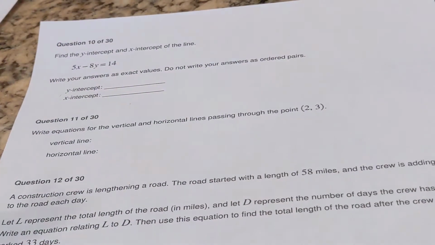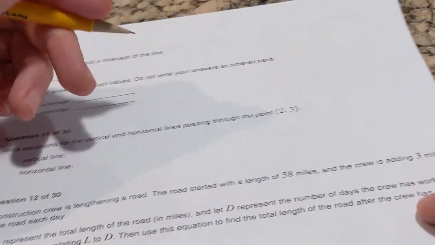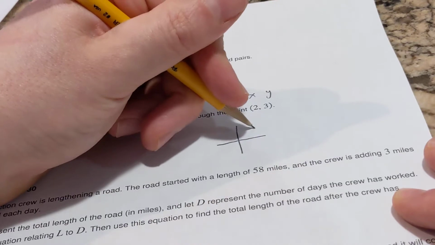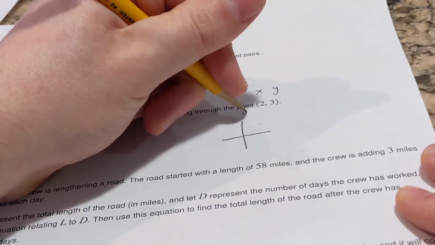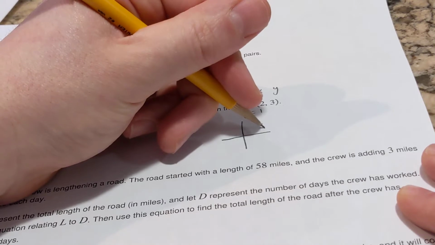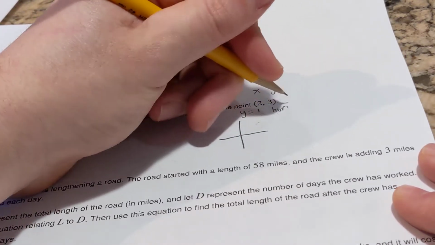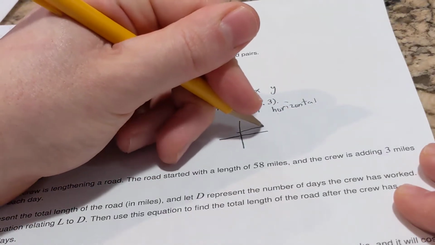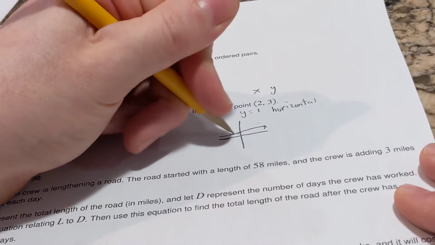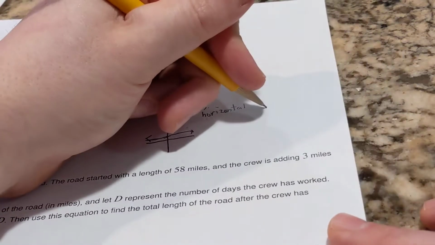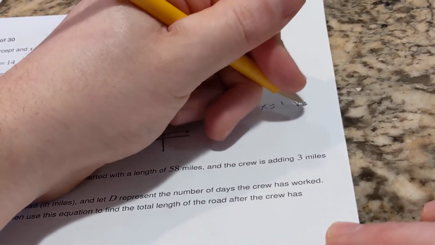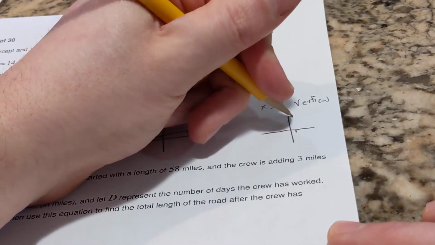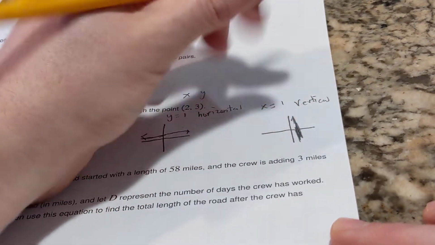For number 11, vertical line and horizontal line. Okay, remember this is the x, this is the y. You have to know that when you're graphing, let's say, y equals 1, that's going to be a horizontal line. Okay, it's going to intercept the y-axis at 1 and look like that. Okay, if you're doing x equals 1, that's going to be a vertical line. Okay, and it's going to have an x-intercept of, wow, sorry, I can't draw.